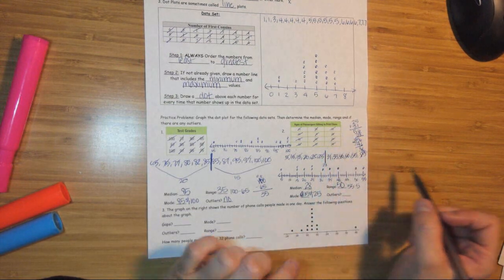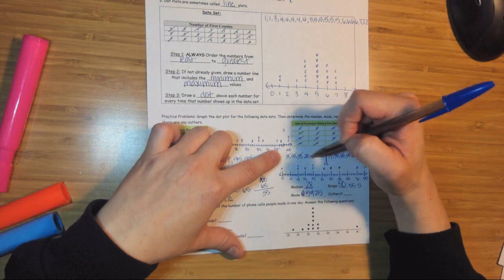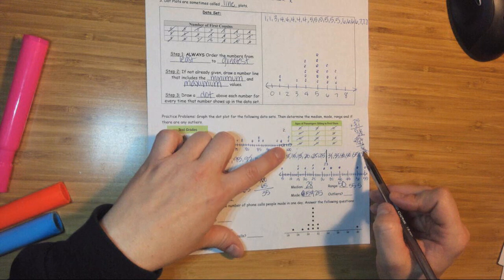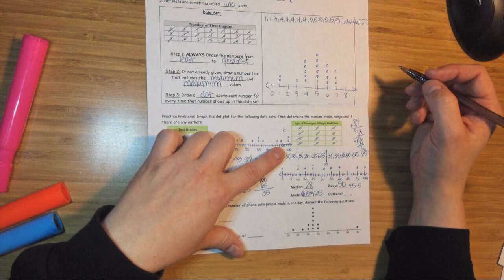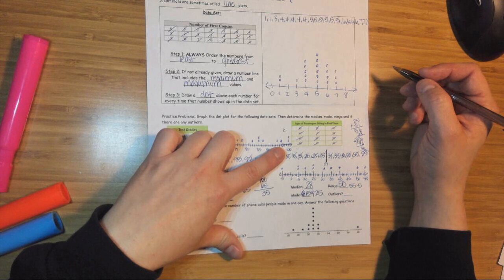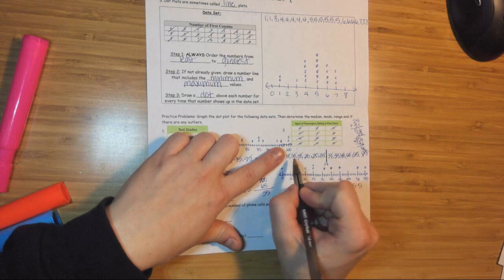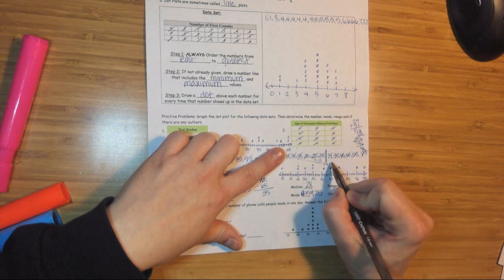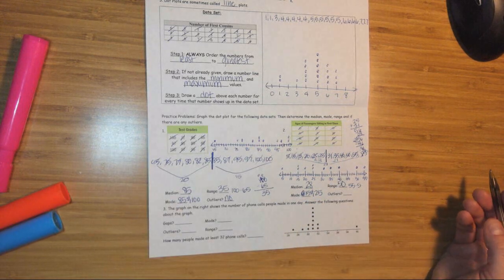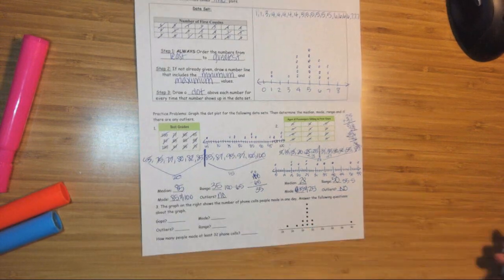Determine any outliers. Well, I need to go from the median. So 28 down to 5 is a difference of 23. 28 up to 55, that's a difference of 27. Really not that big of a difference, so no outliers here.